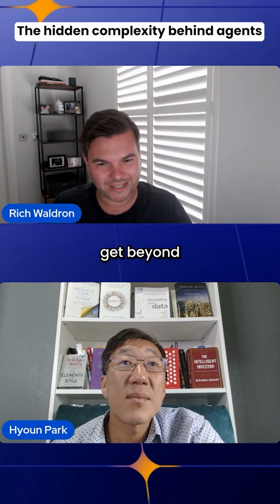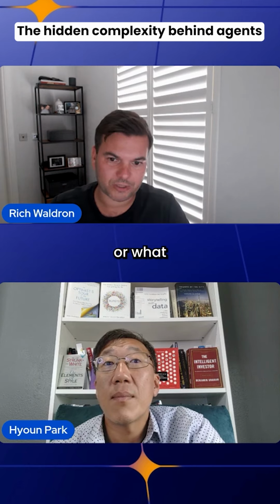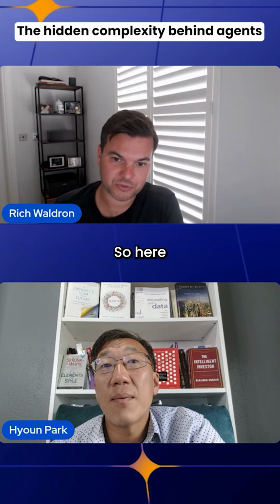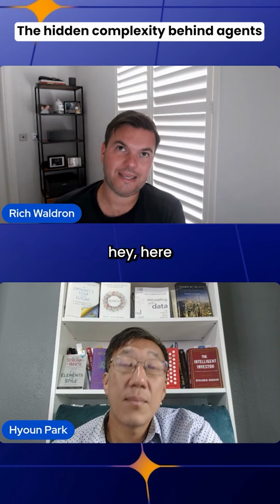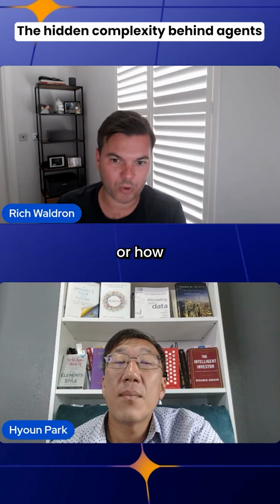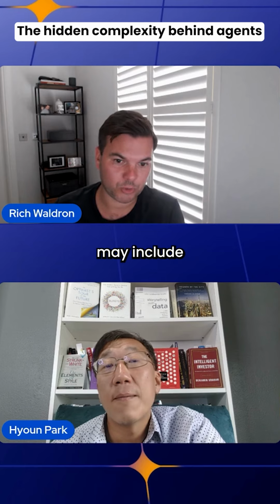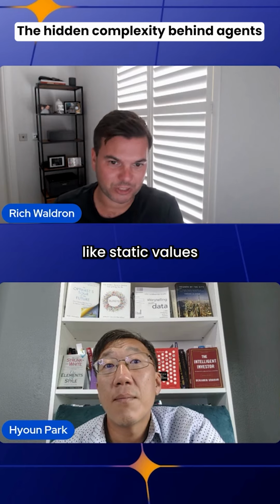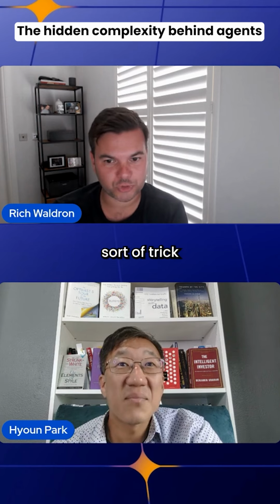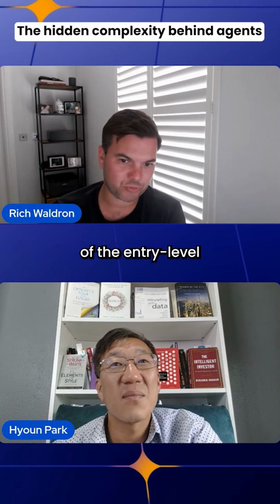But really, once you get beyond the descriptions of what the agent is going to do or what it has access to, you then need to be able to give the agent guardrails. So here is where you're determining, hey, here is the scope for what you as an agent are able to do, or how we would like you to handle these responses. And some of that scope may include things like static values to ensure that it can't be hallucinated to, or you can't trick the agent into thinking that you're somebody that you're not. That's the entry level stuff.